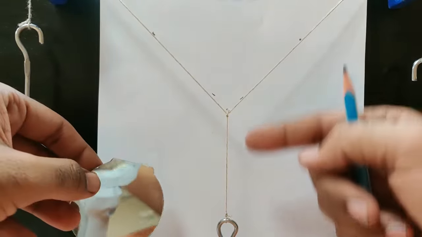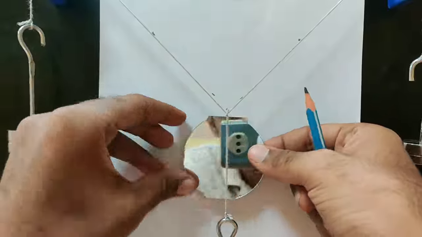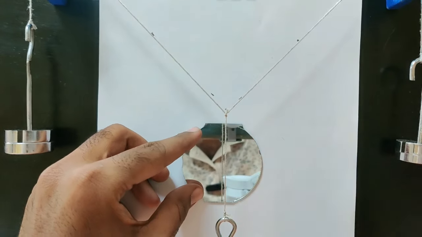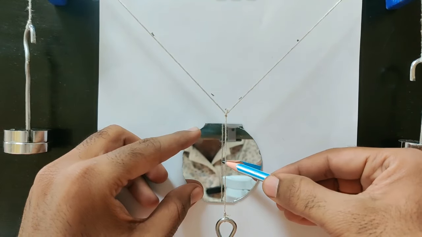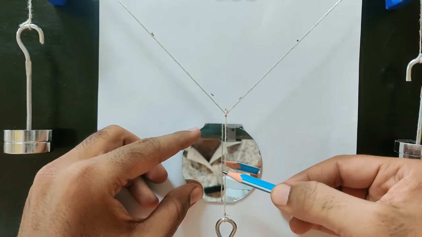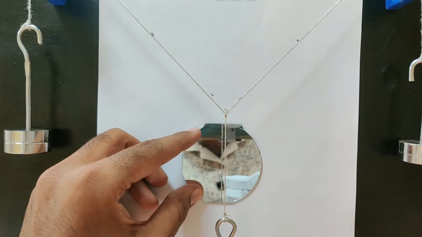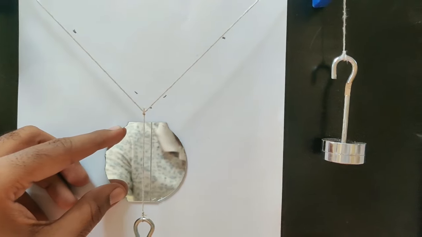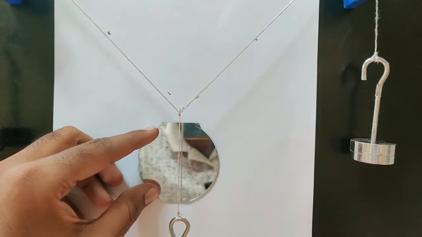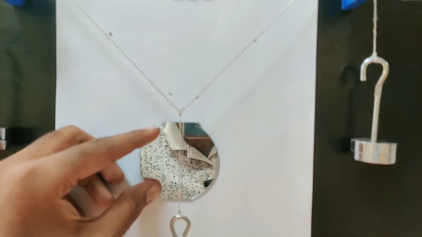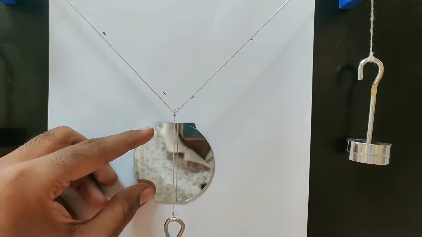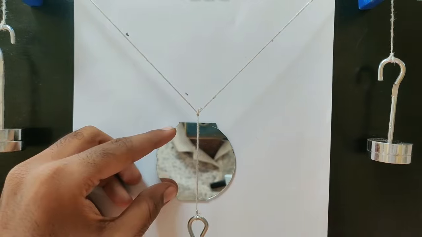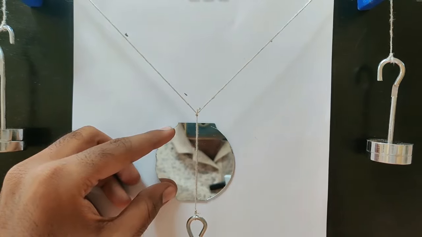Now we'll mark the resultant force, right? Hold the plane mirror behind the thread like this. You can observe the image of the thread and the thread are not exactly one behind the other. If you move your eye right and left, you can observe the image moving right and left. Clear? So we should hold our eye in such a way that the image of the thread is exactly behind the thread, right? You can observe there, the image of the thread is exactly behind the thread now.